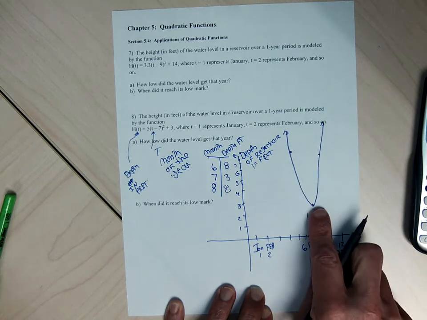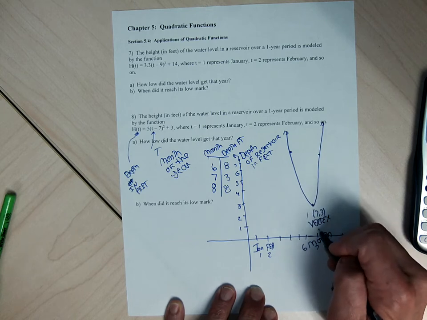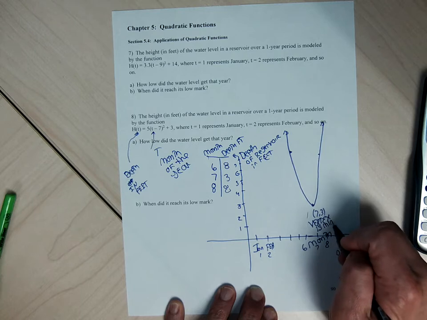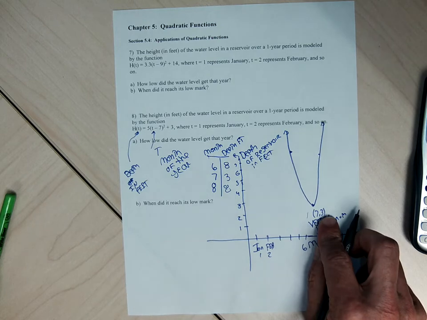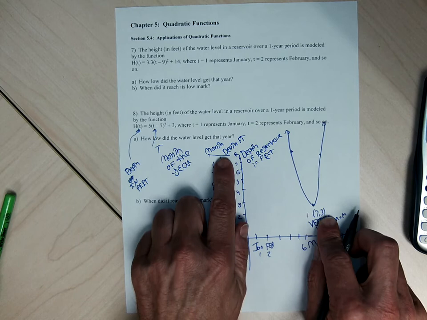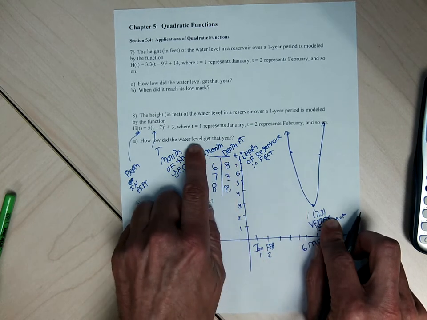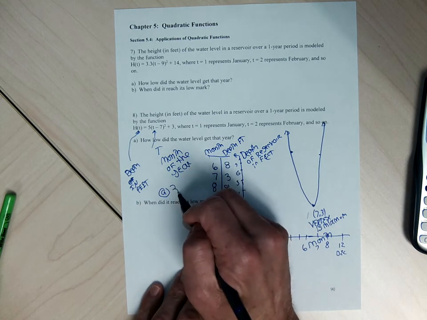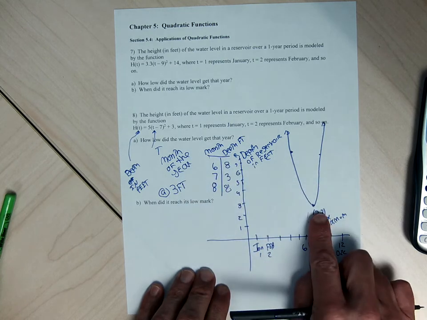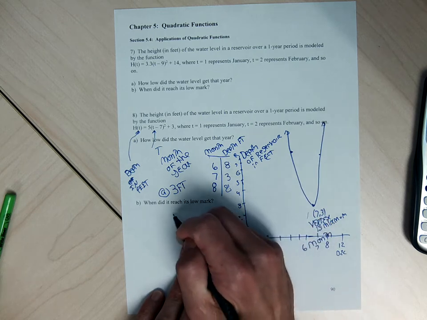And I should be able to tell that this vertex is a minimum point, which means the y-coordinate of the vertex is smaller than any other y-coordinates. It's the lowest y-coordinate. 3 is the smallest y-coordinate that this graph will generate, and the y-coordinate is the depth. That means 3 feet is the absolute lowest the water will get. So the answer to part A, how low did the water get? The lowest it gets is 3 feet. And when did it? It did it at 7, and 7 is July.